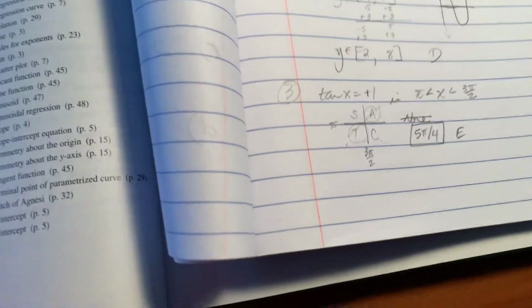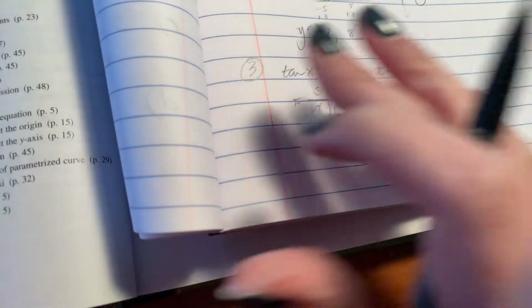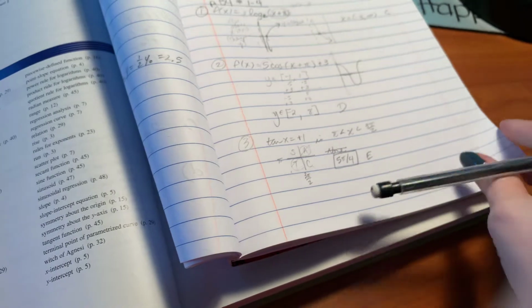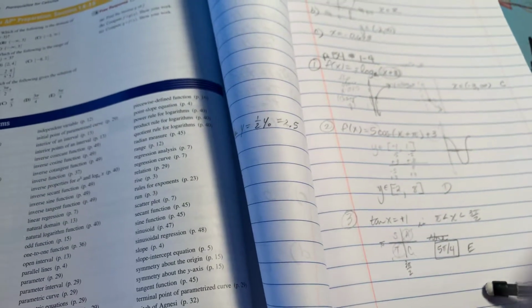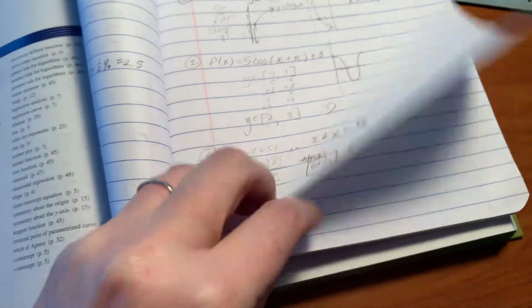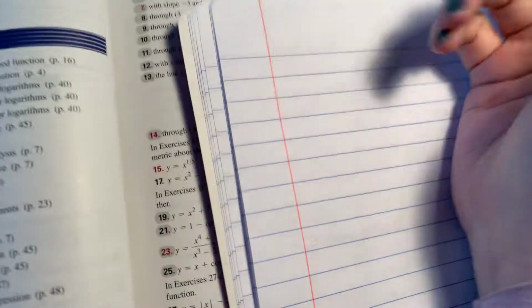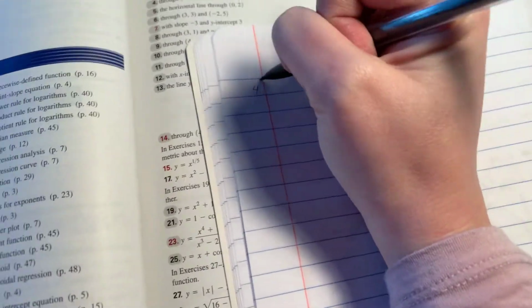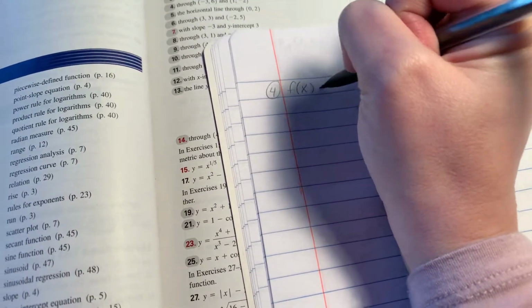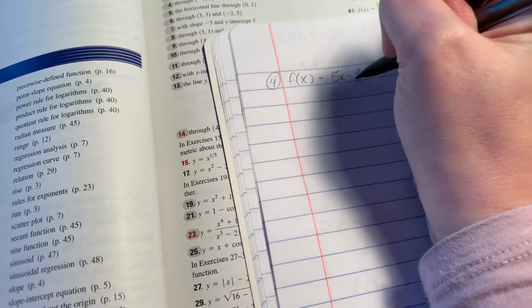Okay, all right, and then 4 says, let me change the page. Can't get it. All right, and then 4 says, let f of x equal 5x minus 3. And then they want to find the inverse, g of x.